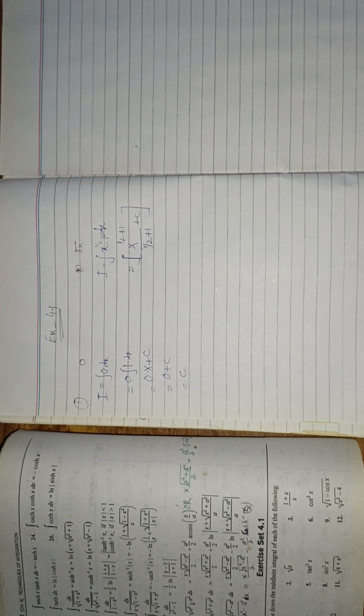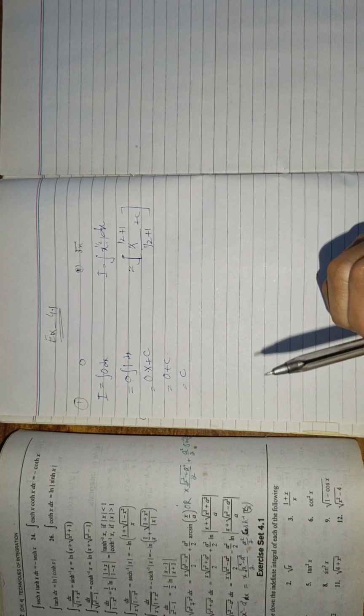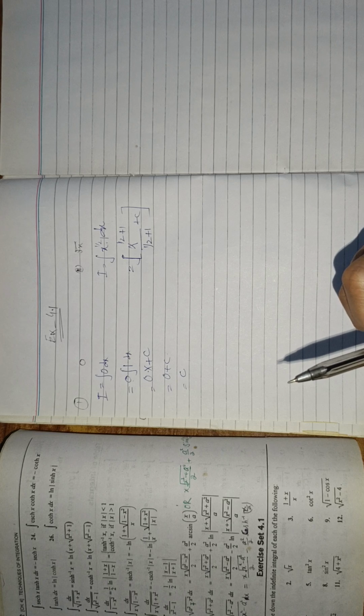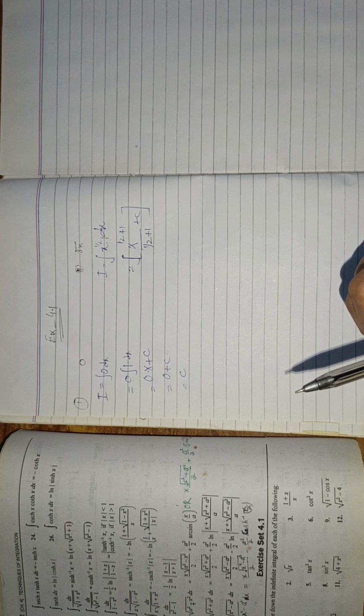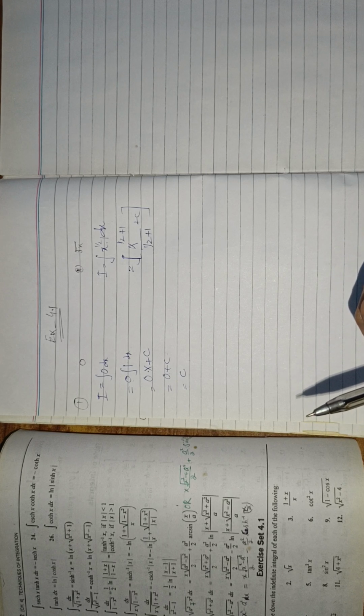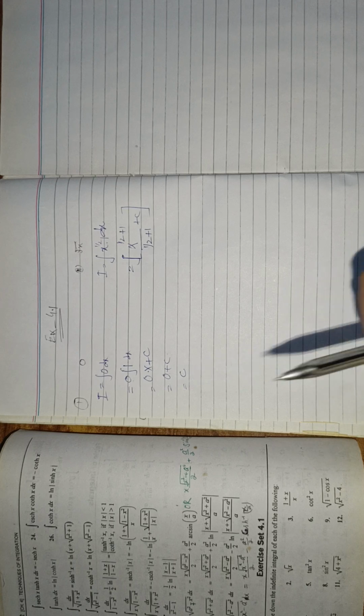Here is the second lecture on the topic of integration. Here we will discuss some short questions about integration. The first question is: write down the indefinite integral of 0 and square root x.